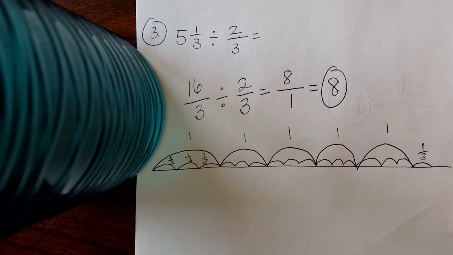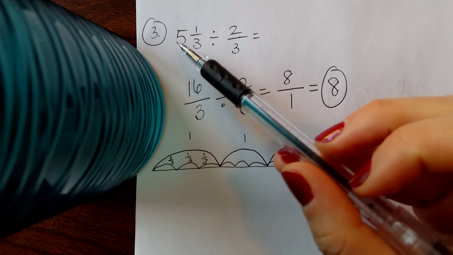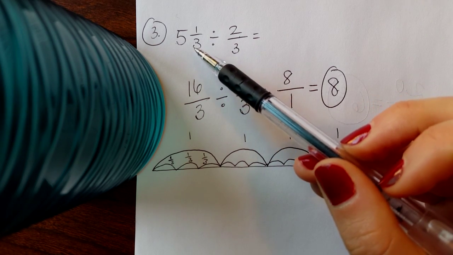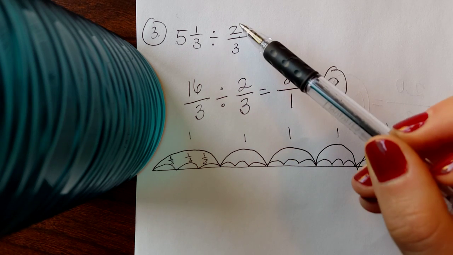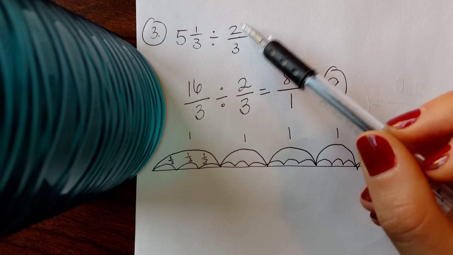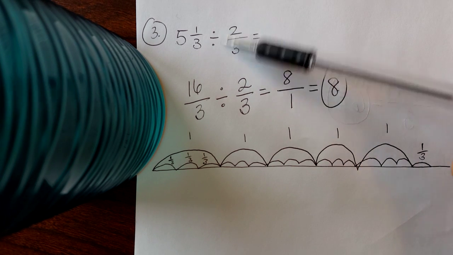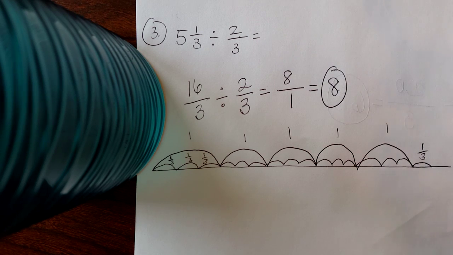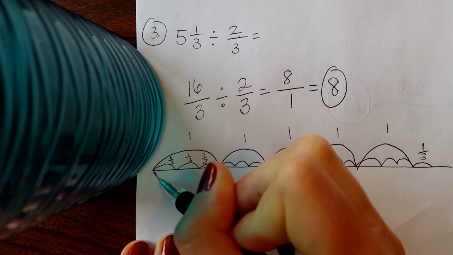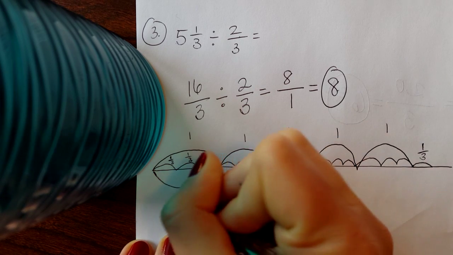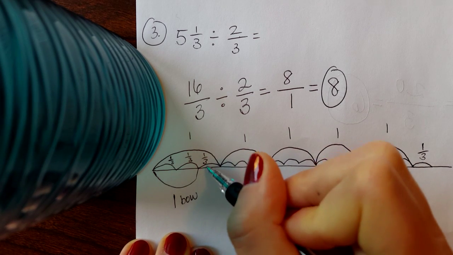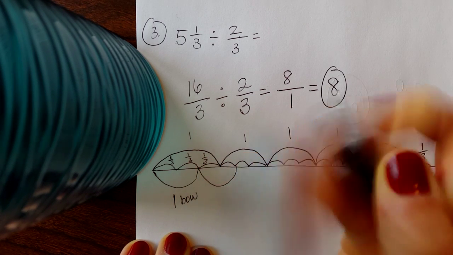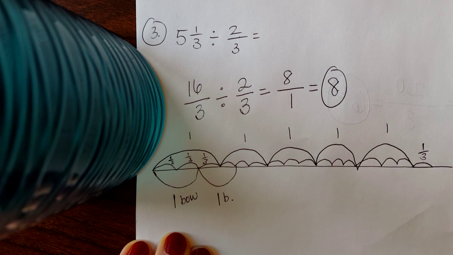So let's say this was a problem where I had 5 and 1/3 inches of ribbon, and I could make bows out of every 2/3 of an inch. So let's figure out how many bows I could make. So here is 2/3. So that would represent 1 bow, or whatever it is that we're making. Here's another 2/3. So there's another bow, I'll abbreviate it B.